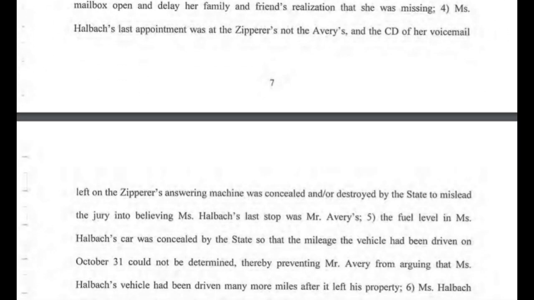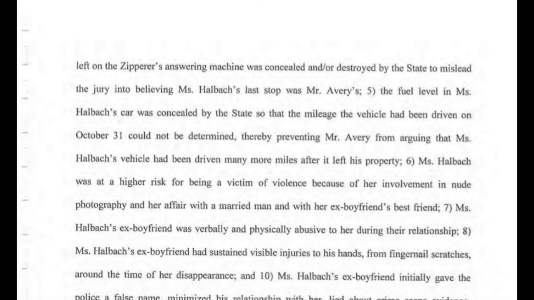Miss Halbach's last appointment was at the Zipperers, not at the Averys. She left a message on the Zipperers answering machine that was concealed or destroyed by the state to mislead the jury into believing Miss Halbach's last stop was the Averys. The fuel level in Miss Halbach's car was concealed by the state so that the mileage that the vehicle had been driven on October 31st could not be determined, thereby preventing Mr. Avery from arguing that Miss Halbach's vehicle had been driven many more miles after it had left his property.